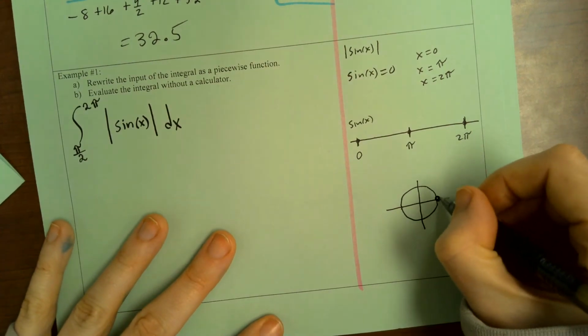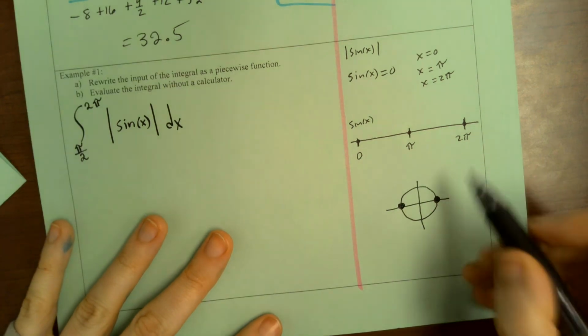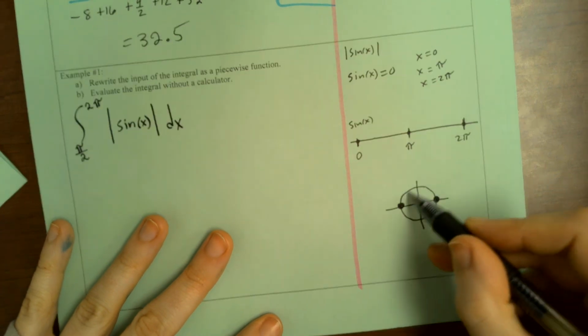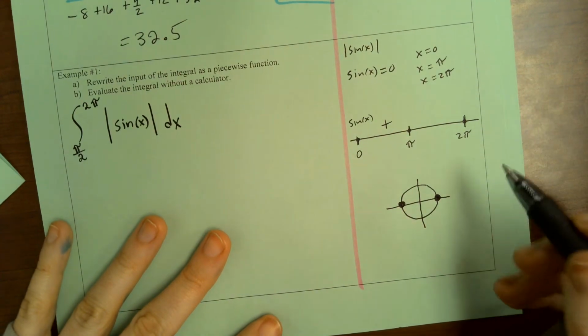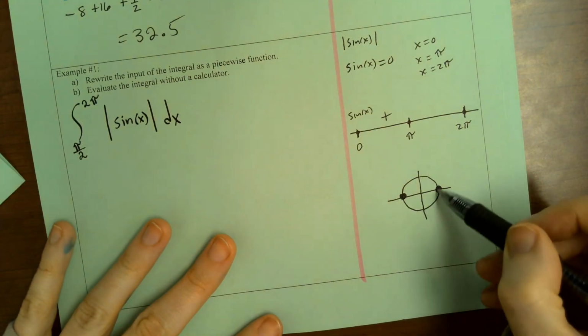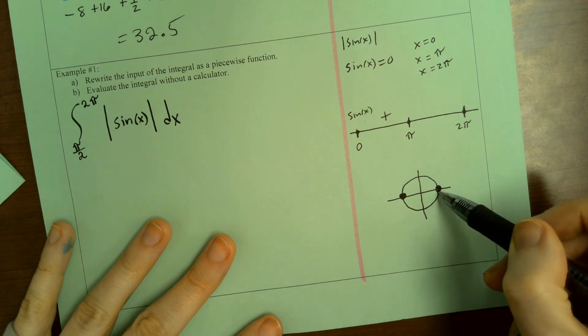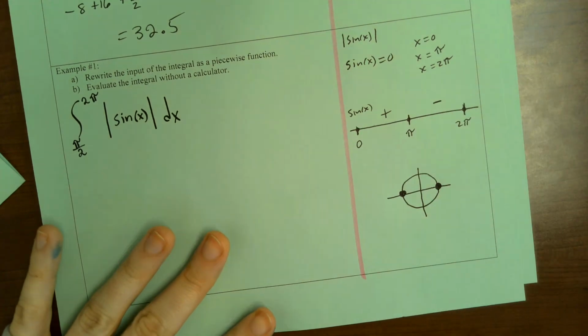So here's 0 or 2 pi, and then here's pi. Guys, sine is the y-coordinate. From 0 to pi, sine is positive. Then from pi to 2 pi, sine is negative. Okay?